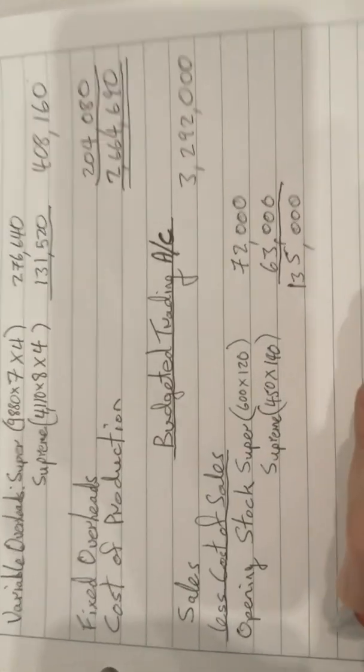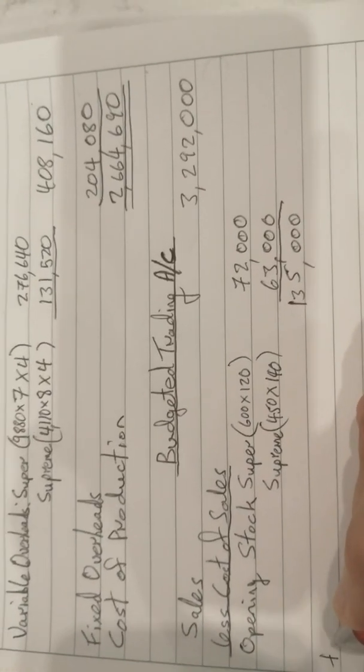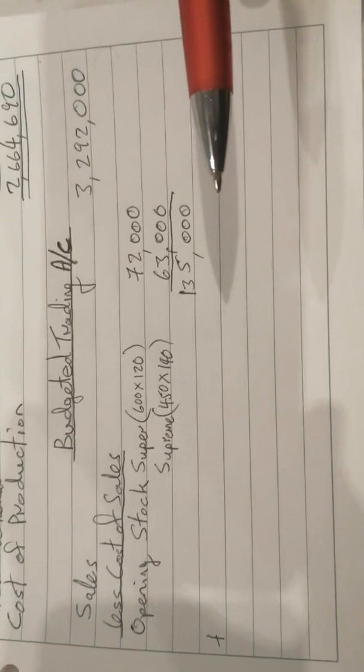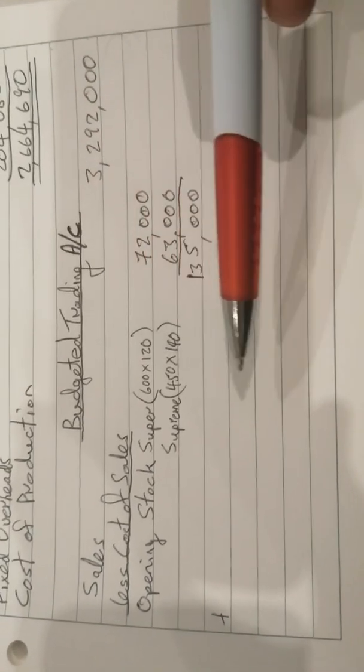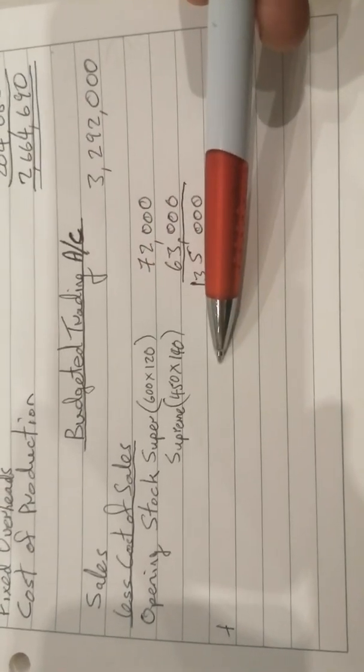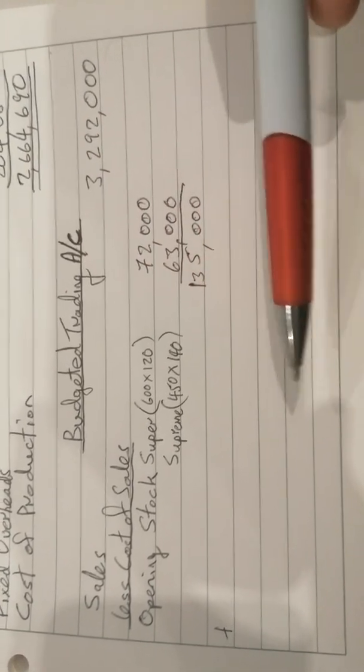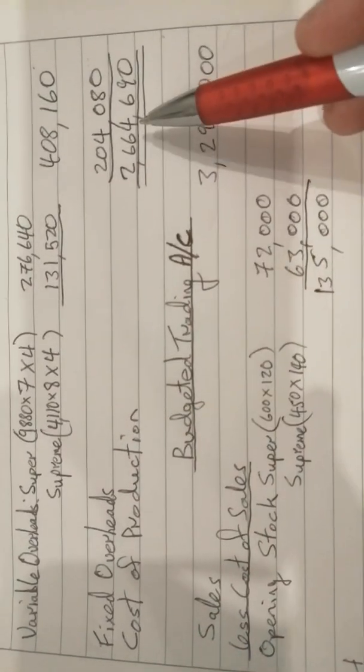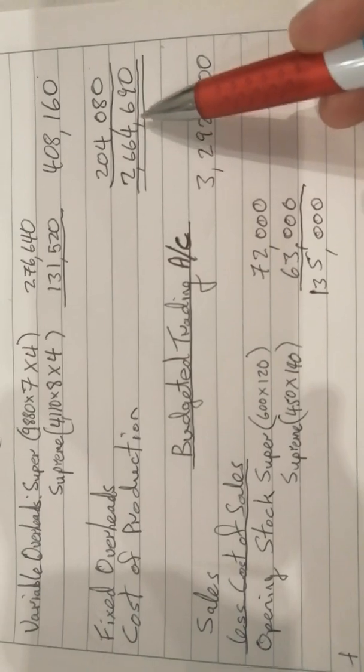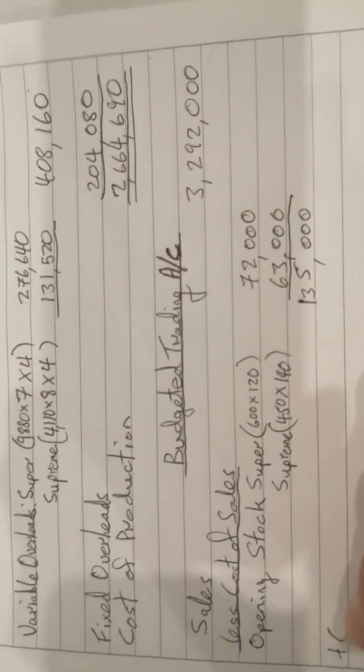Okay, plus purchases. Now, the one difference between this and a regular trading account is that this is a factory. It doesn't purchase in its goods for resale, it manufactures them. So instead of opening stock plus purchases less closing stock, it's going to be opening stock plus the cost of manufacturing or the cost of production less closing stock. And we get this cost of production from the previous part, and here it is, 2,664,690.